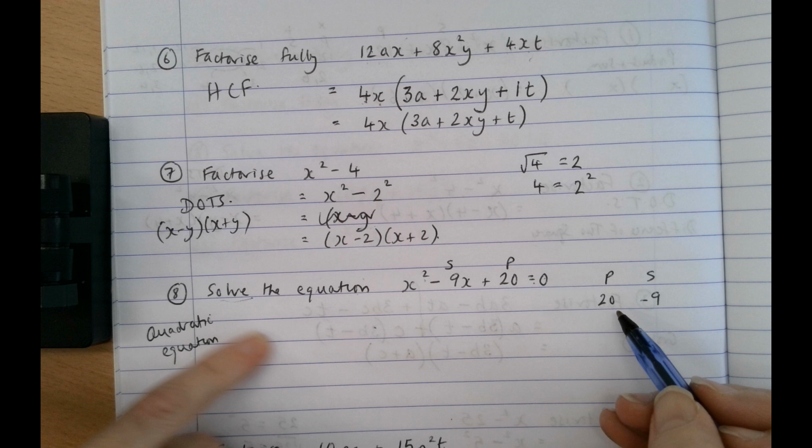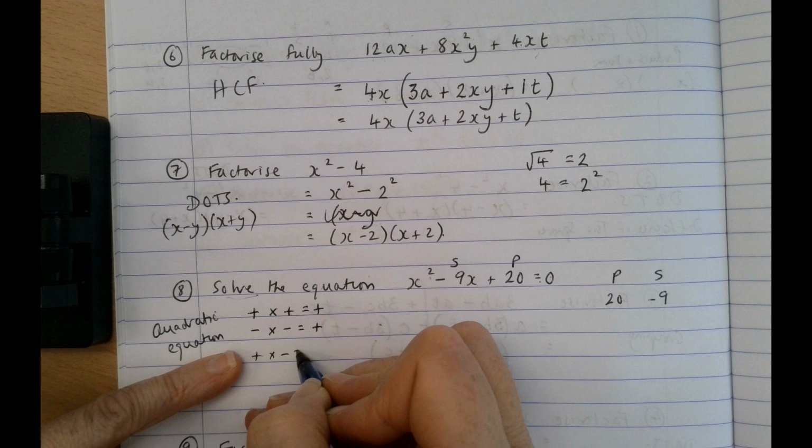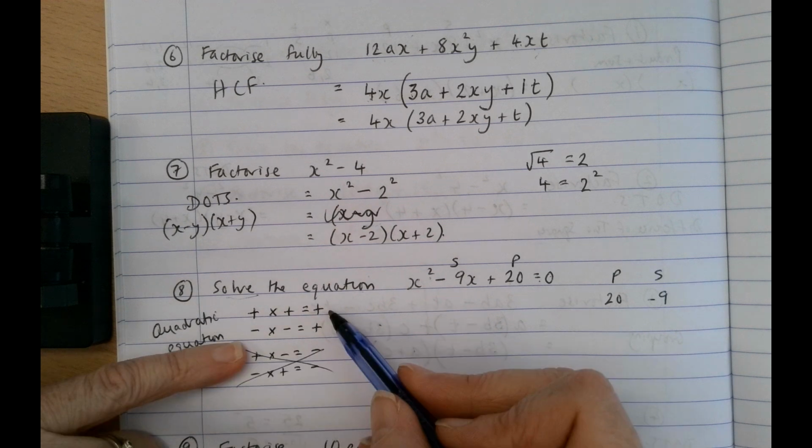If two numbers, so to get a plus, has to be plus times plus, or it has to be minus times minus. A minus times a plus is a minus. So that's useless because I need to get a plus from my product. I can only get minus 9x with 2 minus numbers.